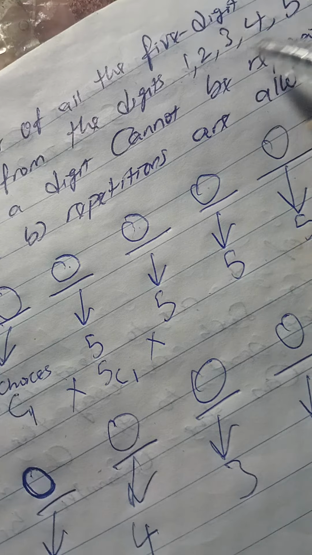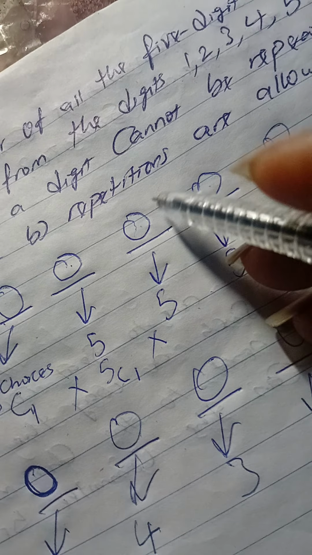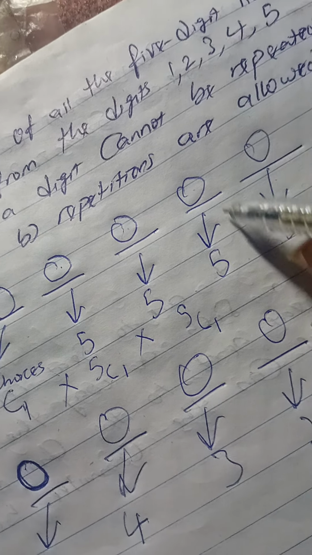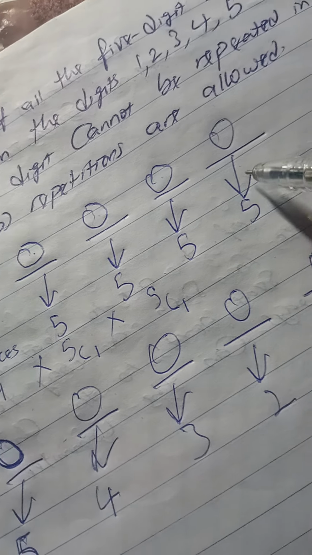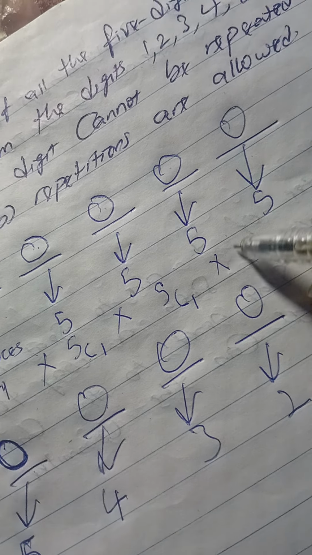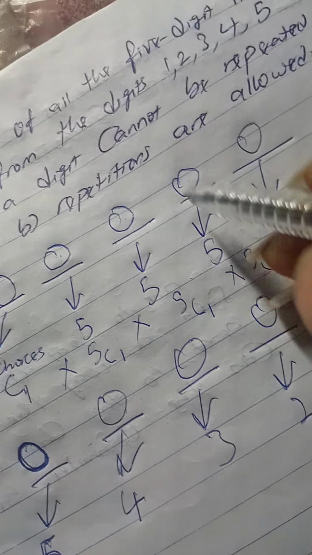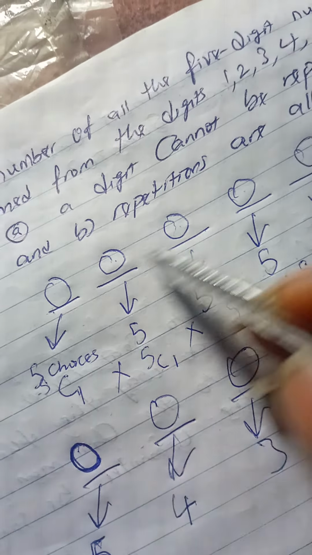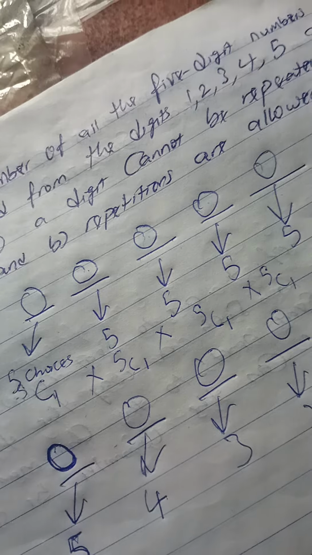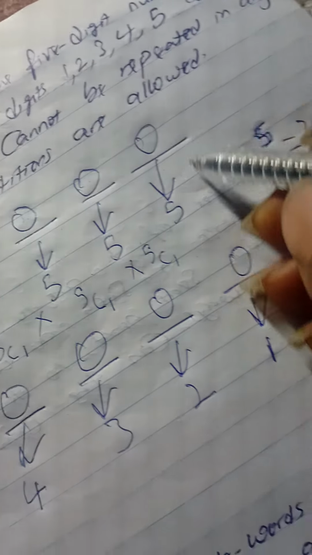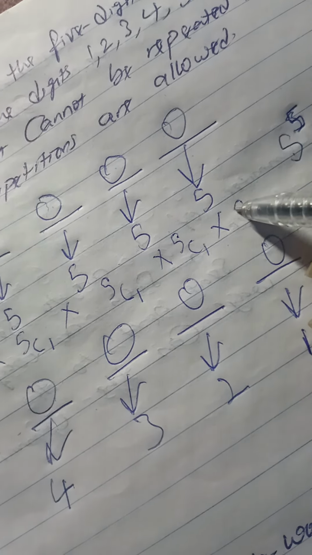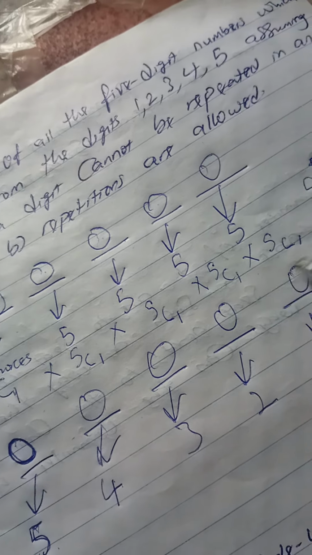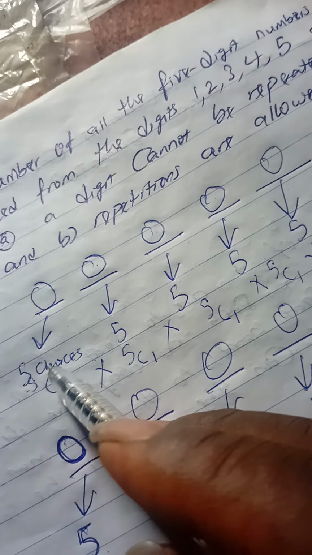You want to pick a number out of 5 to get the third digit, 5 combination 1. The fourth, same thing, 5 combination 1. The fifth, same thing, 5 combination 1. Because to fill each digit of a 5-digit number, you want to pick just one out of 5. So the last one, you still want to choose one out of 5. So 5 combination 1 times 5 in 5 places. 5 combination 1 is 5. So it's still the same thing.